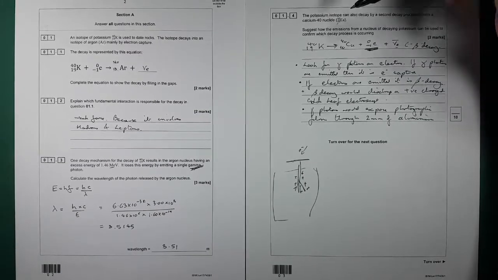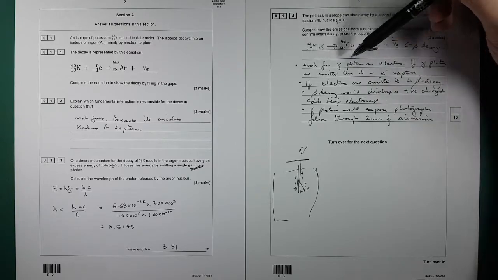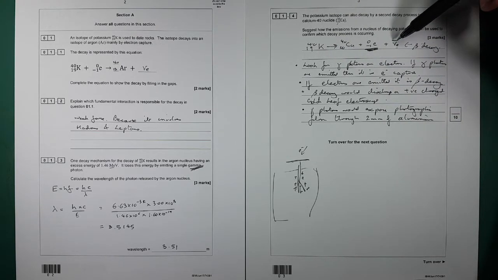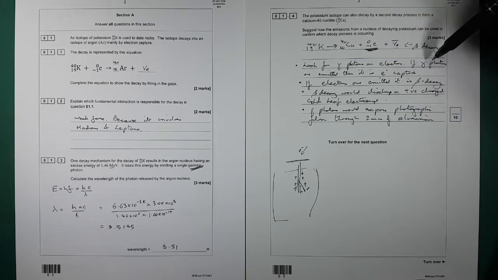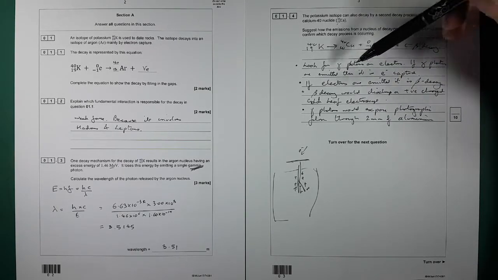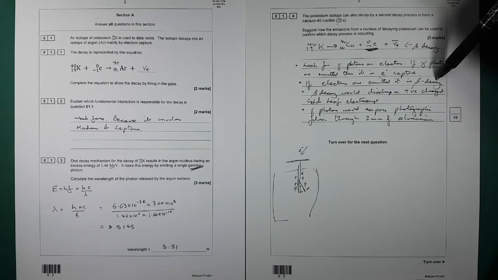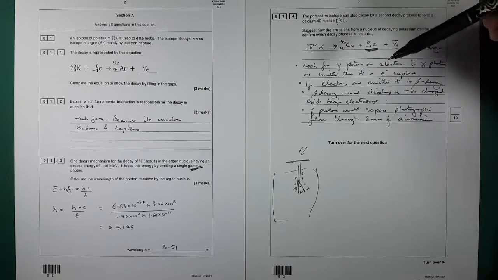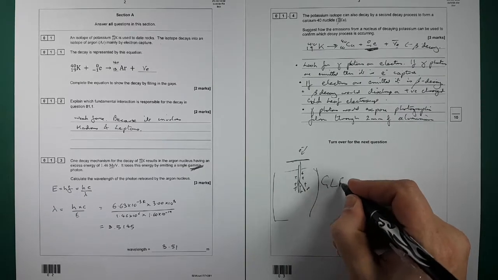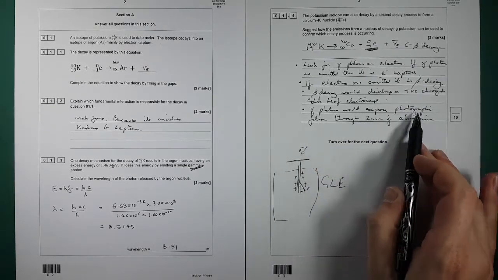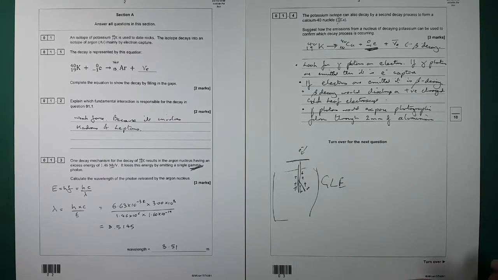So what we've got here is the fact that beta decay is the second possible reaction. We would either look for gamma photons or electrons. If we found gamma photons, then it's electron capture. If we found electrons, then it's beta decay. Beta decay would discharge a positively charged GLE, and gamma photons would be able to expose photographic film through aluminium.